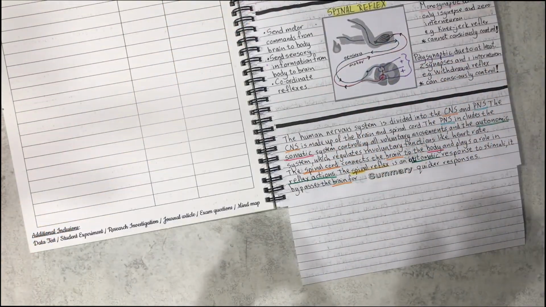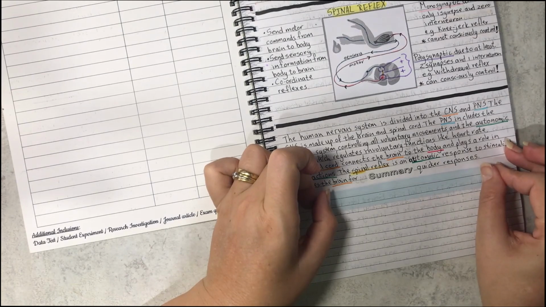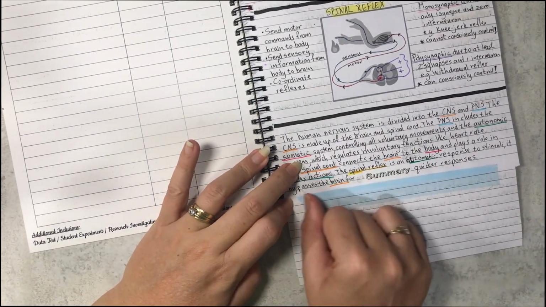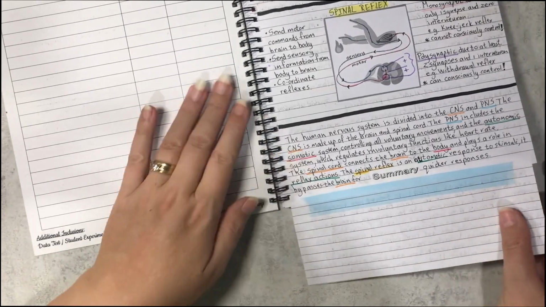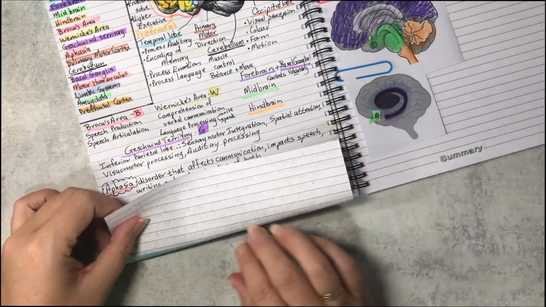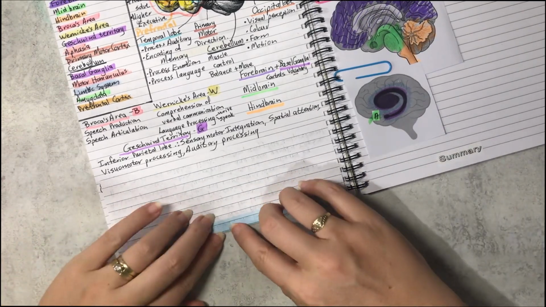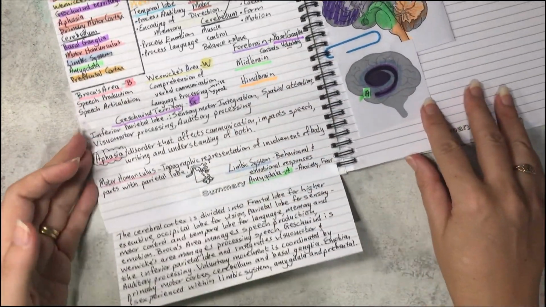You can also use a piece of tape to make sure that it's not going anywhere, and obviously you will fold it up and away out of sight to use it again when you are preparing for those assessments.